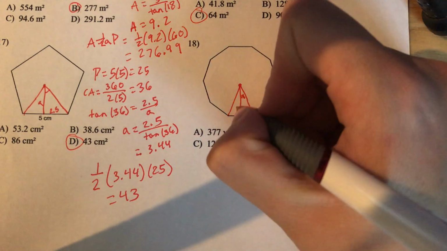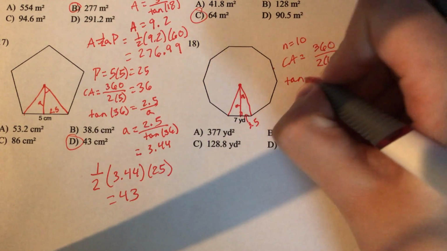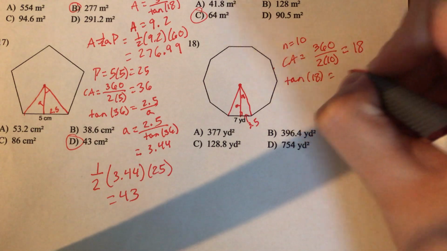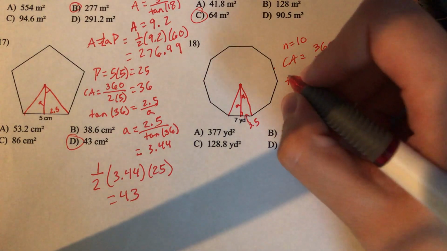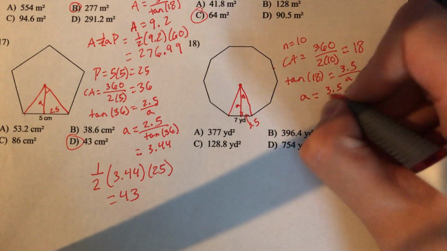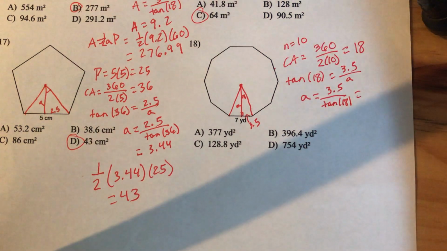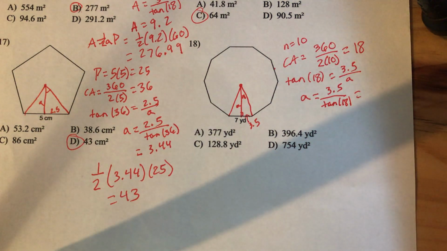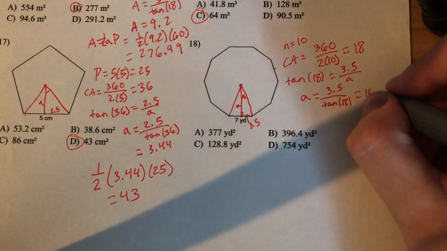We know it's 3.5. So we can go ahead and find our apothem by doing the tangent of 18 is equal to 3.5 all over A. I would multiply by A, divide by the tangent of 18. And I get 3.5 divided by the tangent of 18. And so that would give me 10.77.